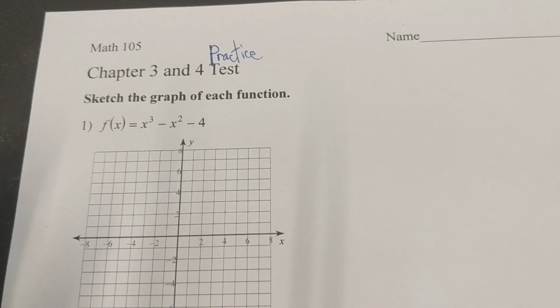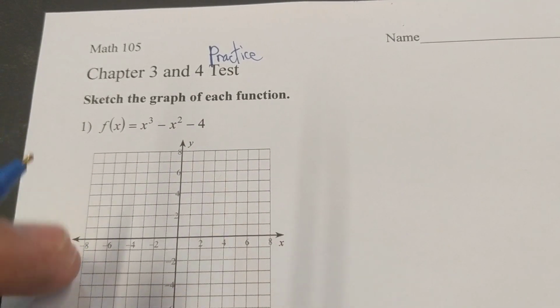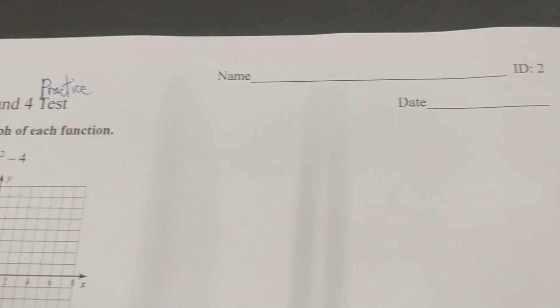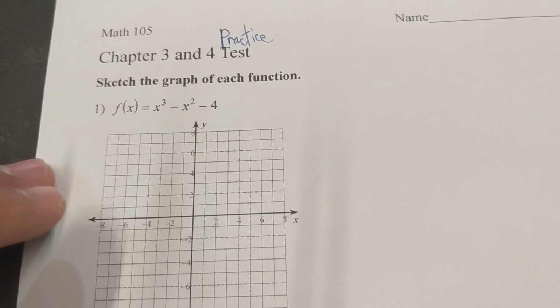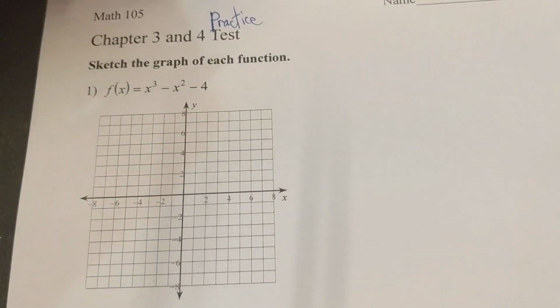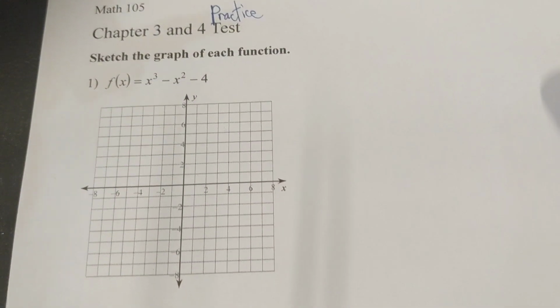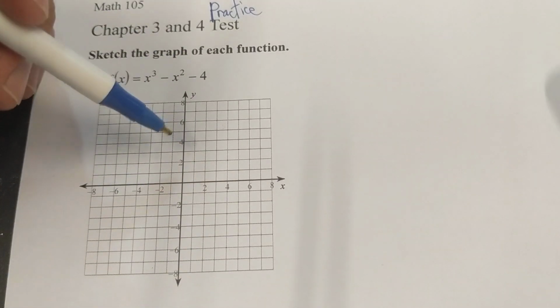Okay, chapter 3 and 4 practice test. This is one version of the practice test from chapter 3 and 4. It printed as ID 2. Anyway, this is one of those variations. Hopefully you can still find a PDF of this. I'll plan to have that on there.